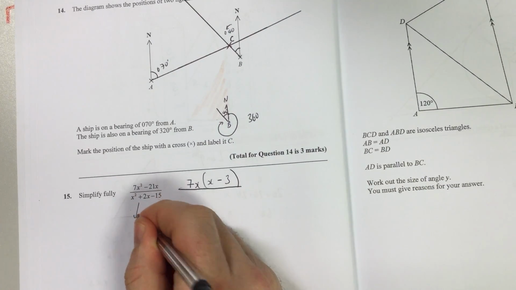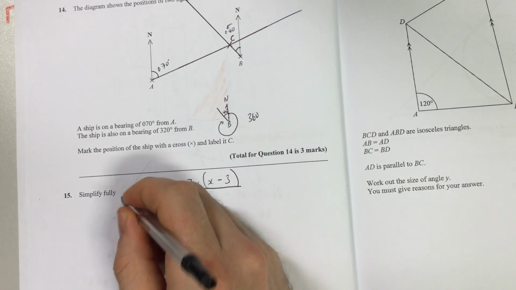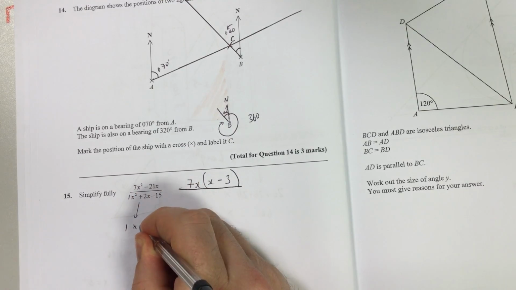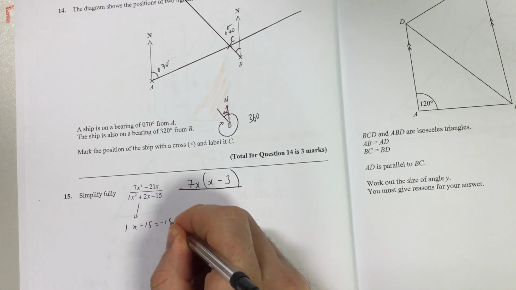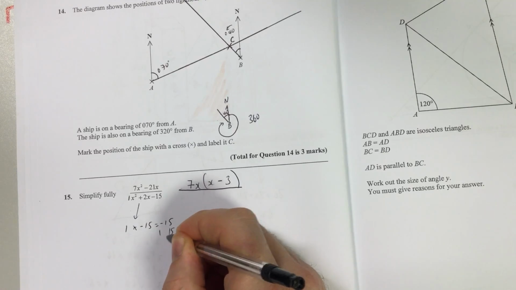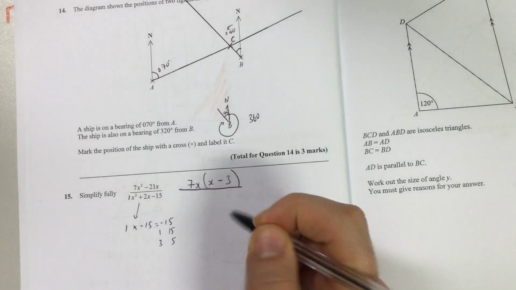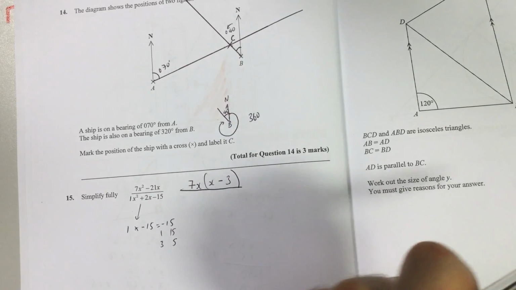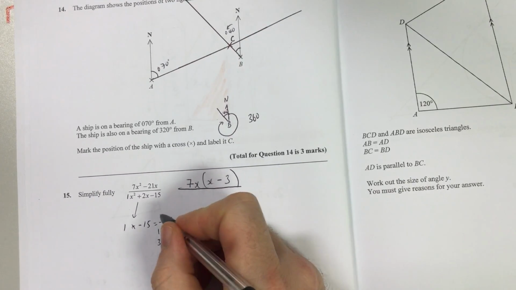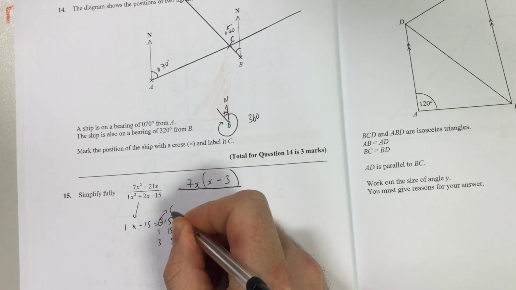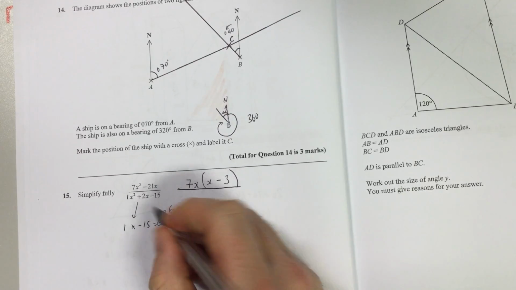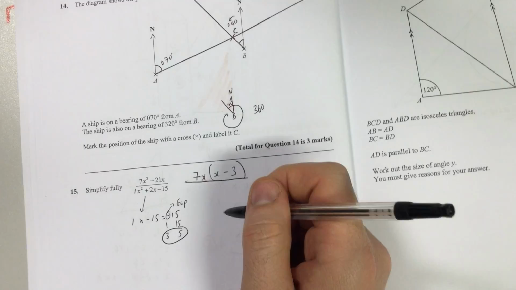Then I'm going to factorise the bottom. So front times back, so the front of this is 1, so 1 times minus 15 is minus 15. I'm going to do the factors of 15, so 1 and 15, 2 doesn't work, 3 times 5, 4 doesn't work, 5, I've repeated myself, so I've finished. Because it's a negative here, which pair have a gap of 2? So that means I'm going to select these two.